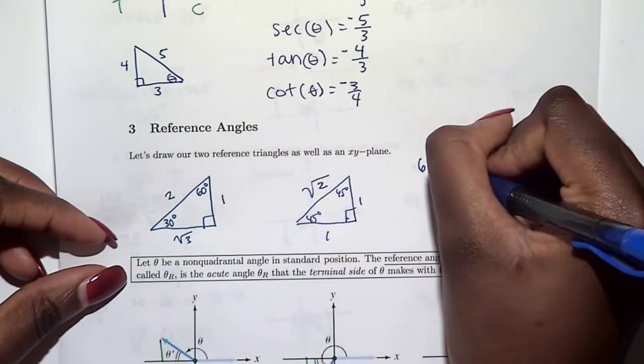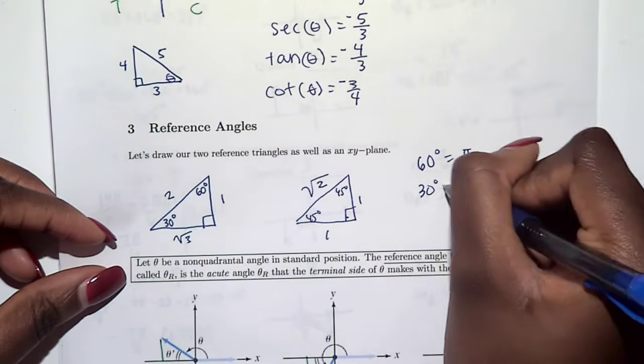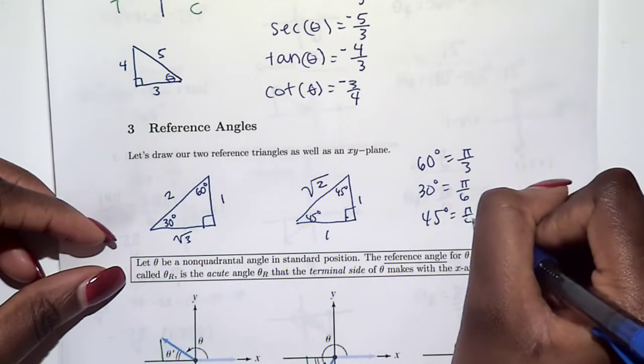All right, so remember 60 degrees equals pi over 3, 30 degrees is pi over 6, 45 degrees is pi over 4.